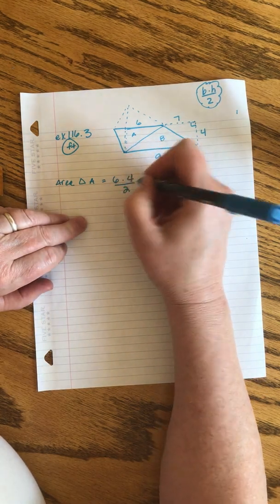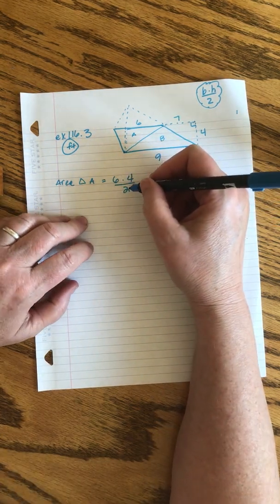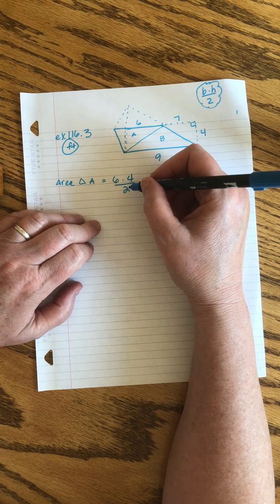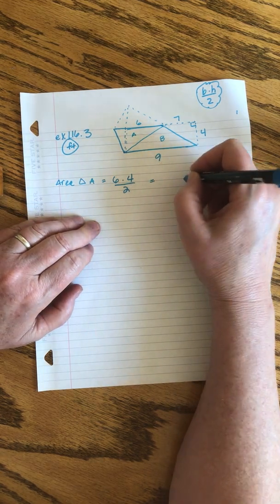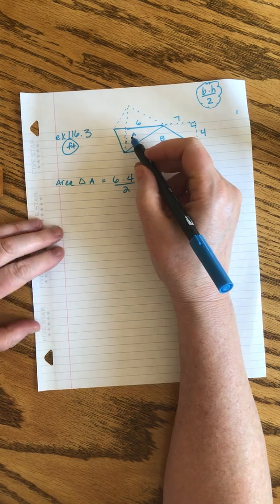And then we'll divide it by 2. That's 24 divided by 2. It's 12. Okay, so that's the area of the first one.